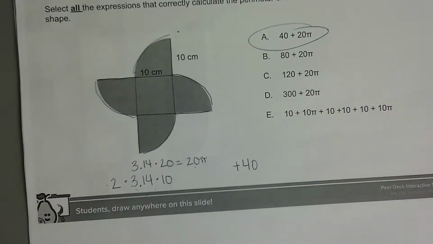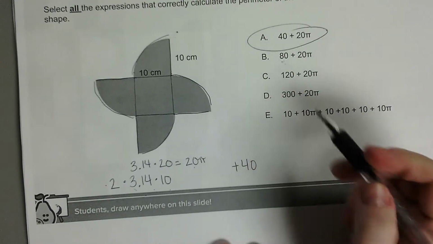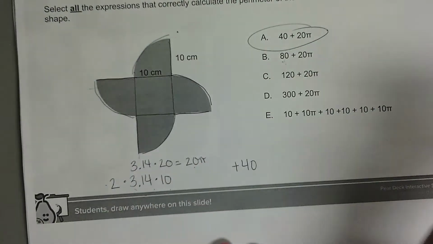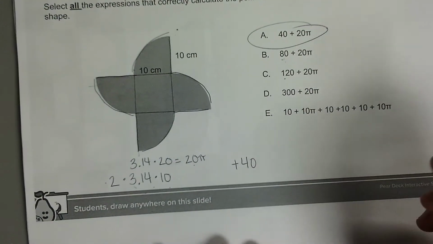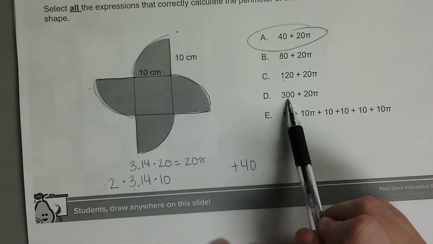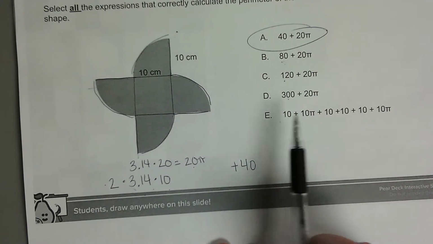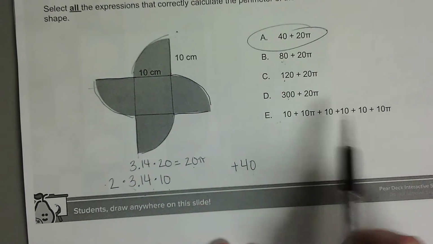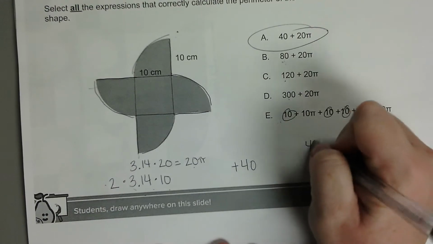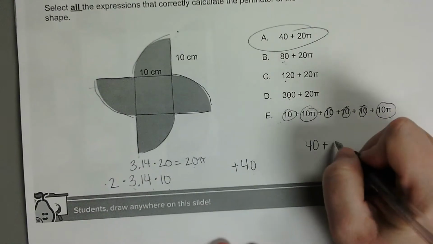So A works. 80, I don't see how that one could work, because we have 10, 20, 30, 40, unless it's counting the inside, but that's not part of the perimeter. 120, again, I don't see how that could work. 300, I don't see how that could work. This one down here, 10 plus 10 pi plus 10, so wait, here's our 40. And here is 20 pi.